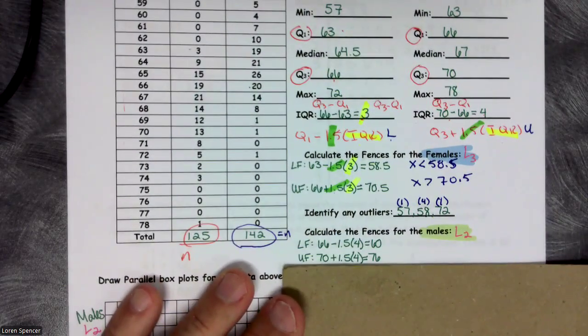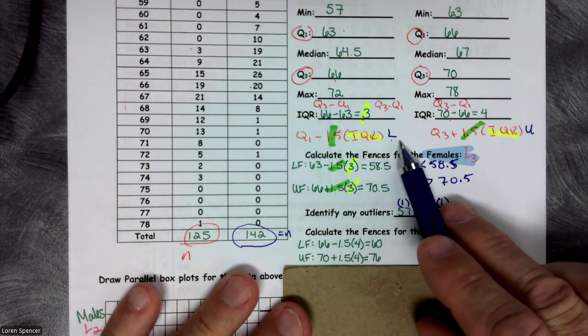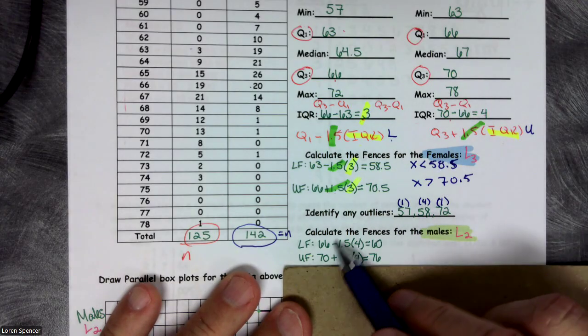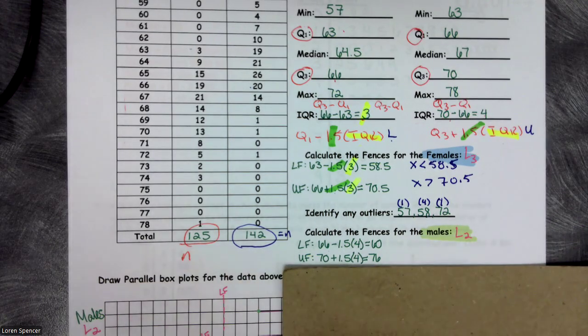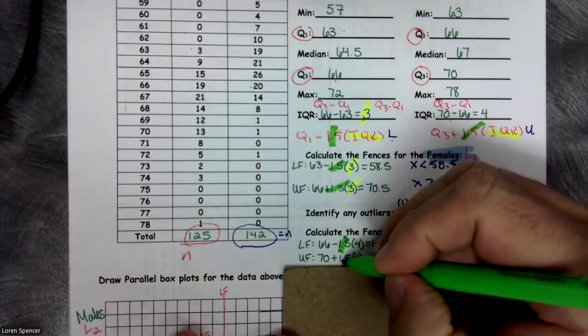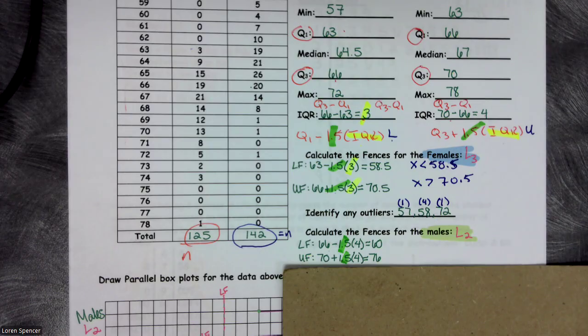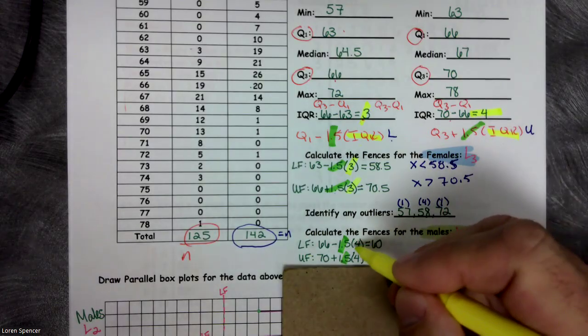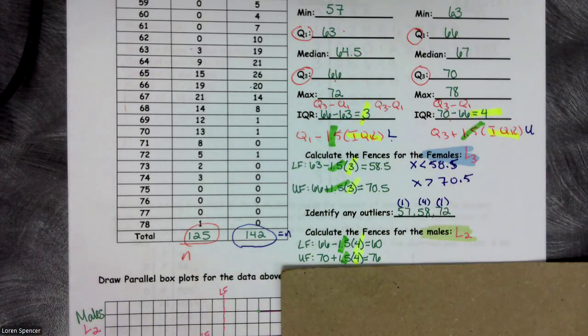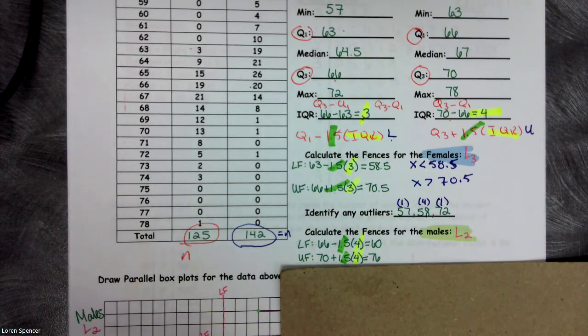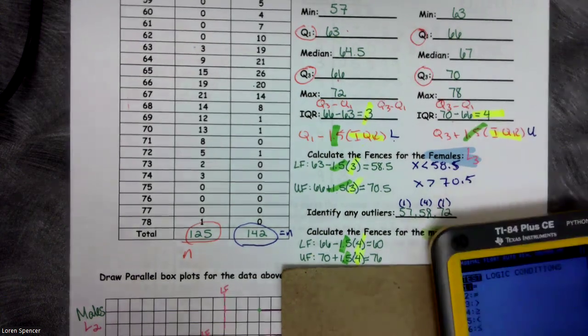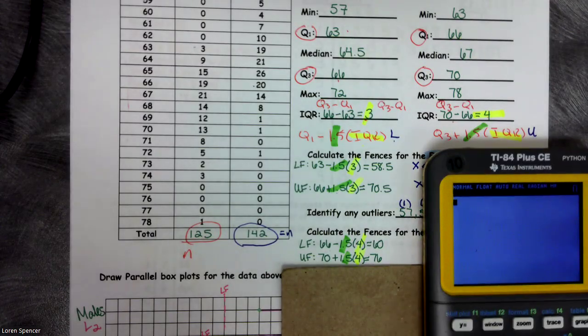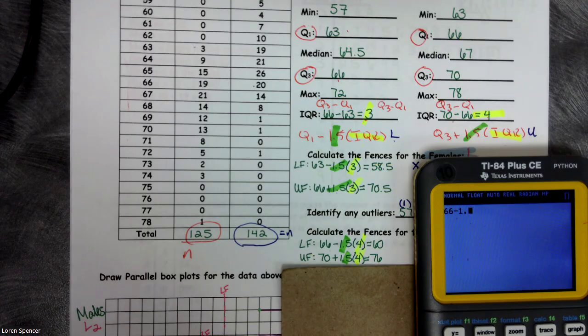We're going to repeat the process for the males. We're going to use the same Q1 minus 1.5 IQR. Well, Q1 for the males is 66 minus 1.5. Once again, that 1.5 is part of the formula. We're going to keep using that value. And in this case, our IQR, which we calculated earlier, is 4. So that 4 is going to keep showing up. Okay? So here we go. 66 minus 1.5 parenthesis 4 is 60.